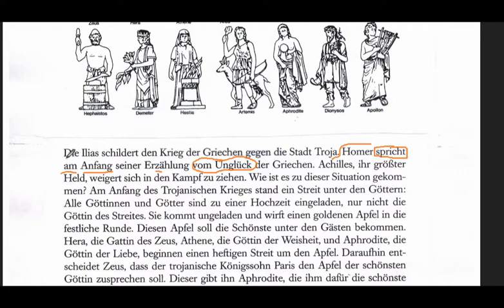Oh, an der. Yeah, you couldn't put together an and der together, but you can put together an dem together, resulting in am. Good. And here's the genitive phrase, seiner Erzählung, of his narration. Okay, you want to translate? Sure. And everybody else, Homer can marvelously translate once you know all that, right? Go ahead. Homer speaks at the beginning of his tale about the misfortune of the Greeks. Good.